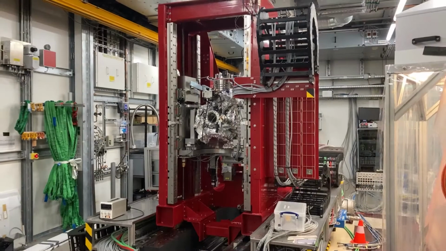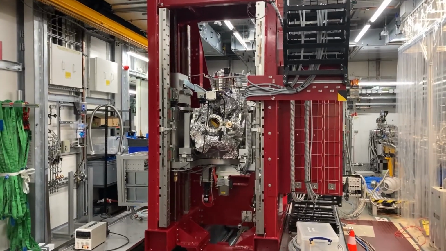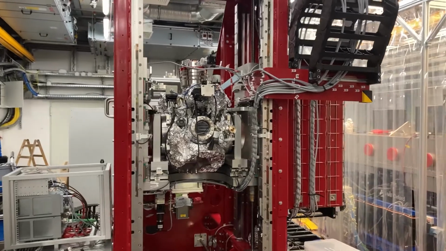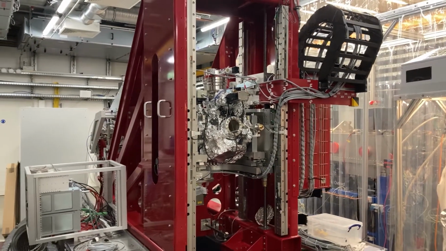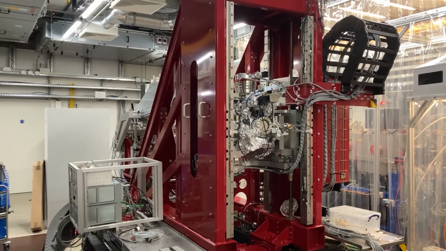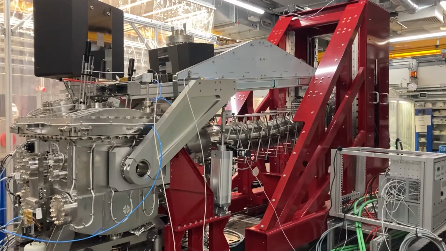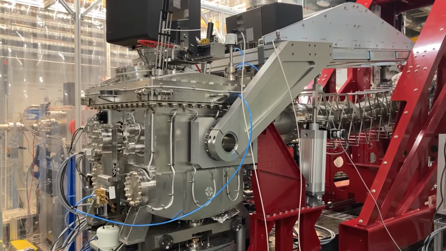In the upcoming winter shutdown, we will actually extend the capabilities of our instrument. We will add as a new tool inelastic X-ray scattering, which allows us to look at the low energy excitations in materials. For this, we will bring 2 more instruments to the interaction point behind me, and we will have a high resolution spectrometer to resolve these low energy excitations.